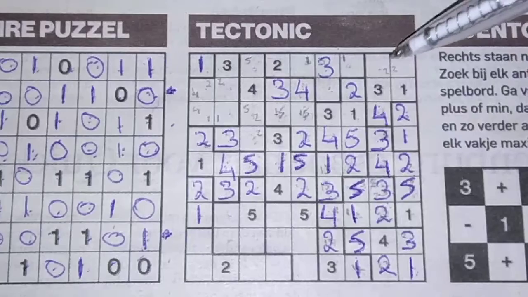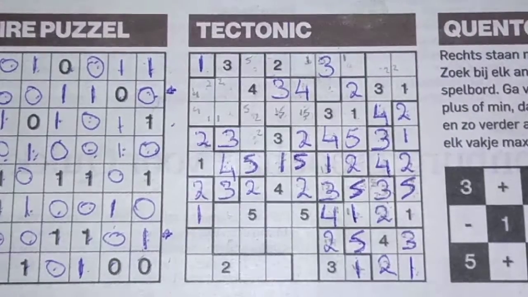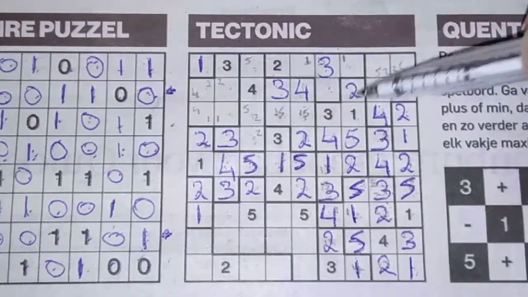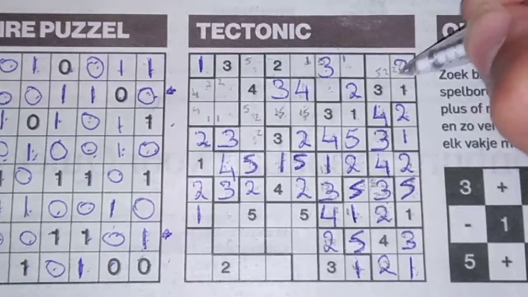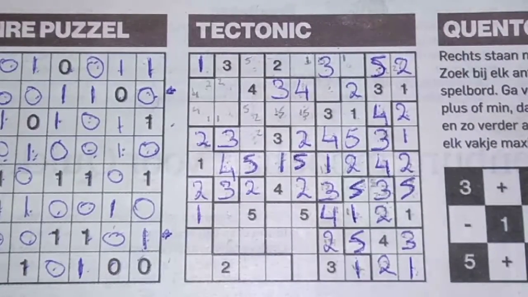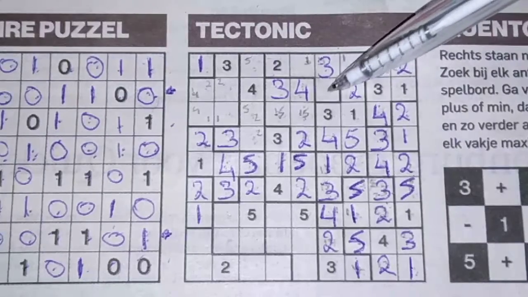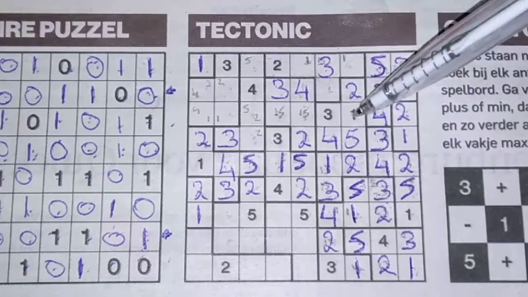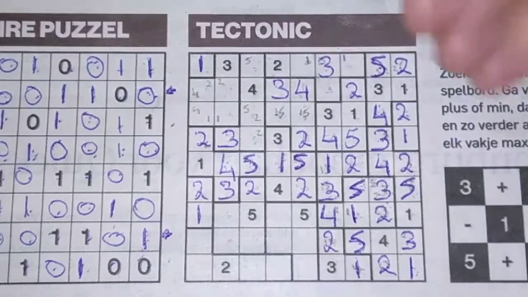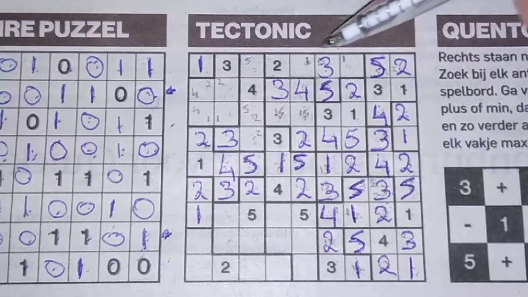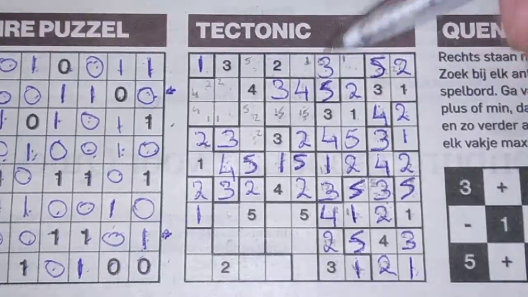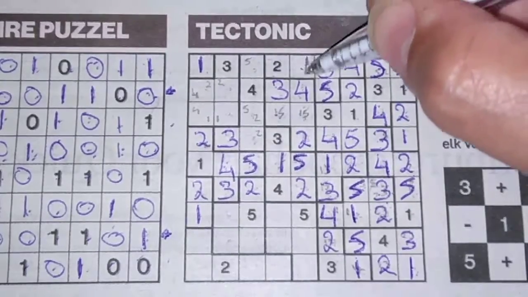Two boxes left, the 2 and a 5. We have a 2 here, so this cannot be a 2 anymore. This should be the 2, and this should be the 5, alright. This box should be the 5. It cannot be a 1, cannot be a 2, cannot be a 3, cannot be a 4, so it should be the 5, yes. Alright, so two boxes left in this area, the 1 and the 4. We have a 4 here, no 4 there. 4 should be here, and the 1 goes there.